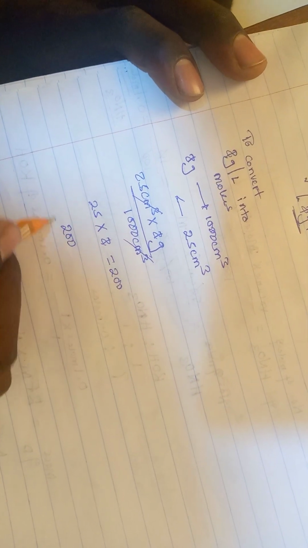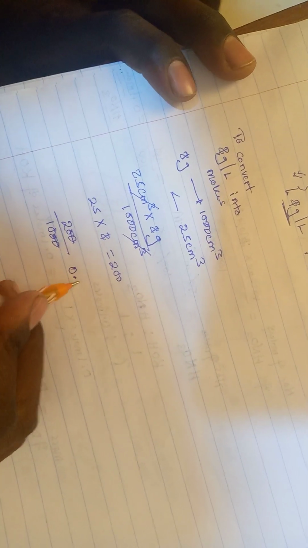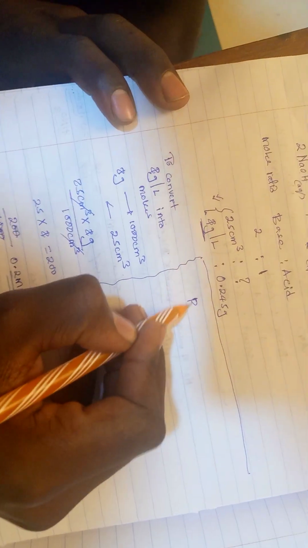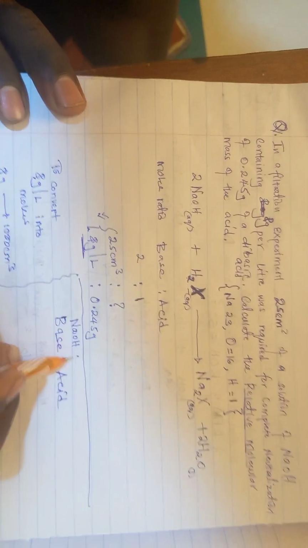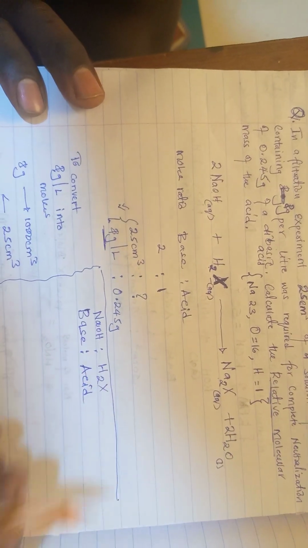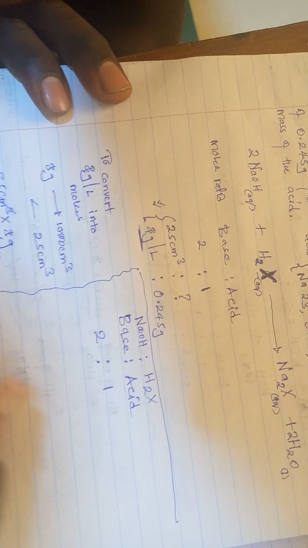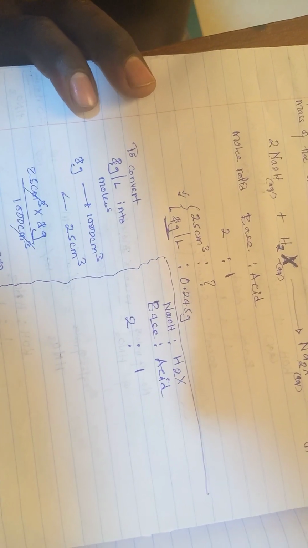So 200 all over 1000 will be 0.2 moles. After getting 0.2 moles, you come back here and say the ratio of base to acid, which is sodium hydroxide to dibasic acid. The ratio is 2:1, and we have already got the number of moles of sodium hydroxide.